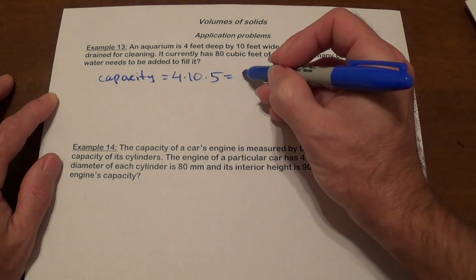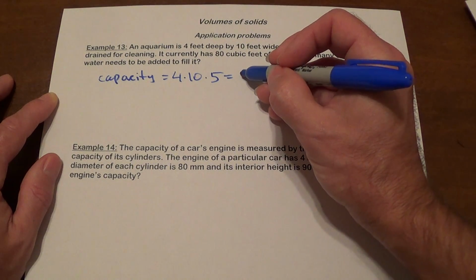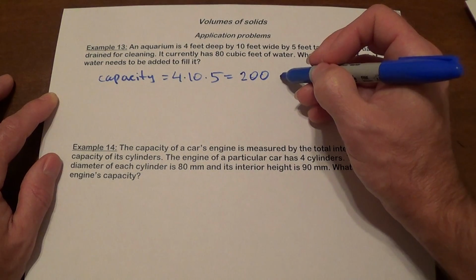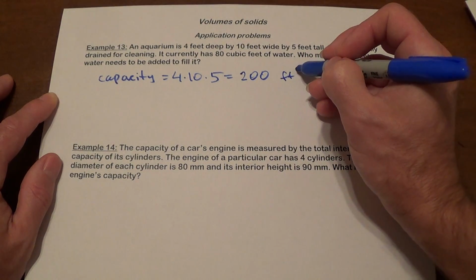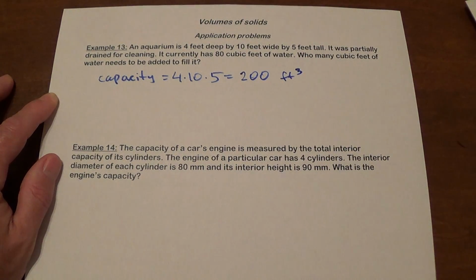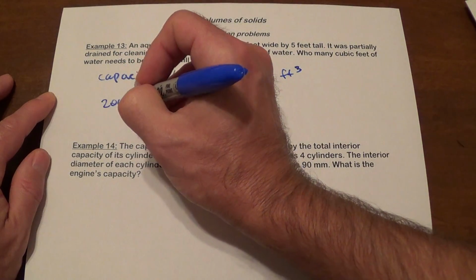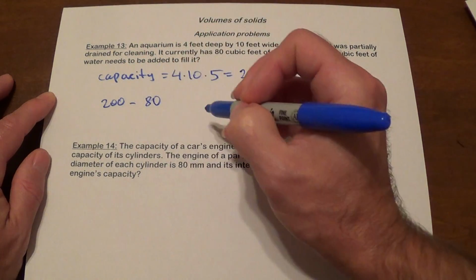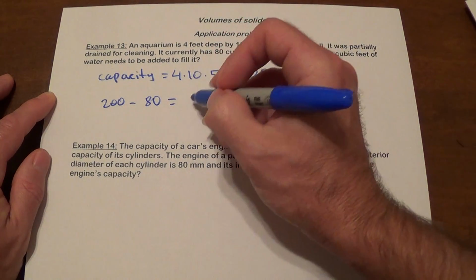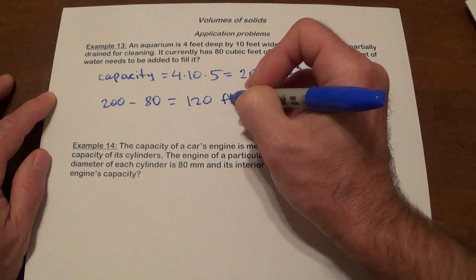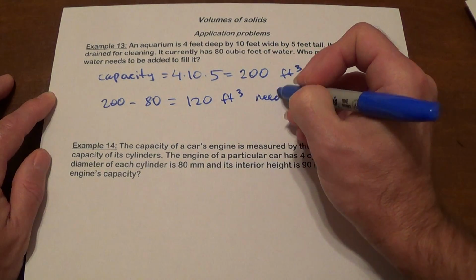So 4 times 10 times 5 is going to be 20 times 10, which is 200 cubic feet. So this is the capacity of the tank. Currently it holds 80, I'm sorry. 200 minus 80 is going to be 120 cubic feet need to be added.